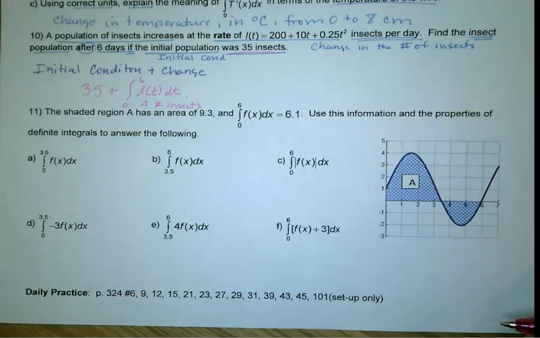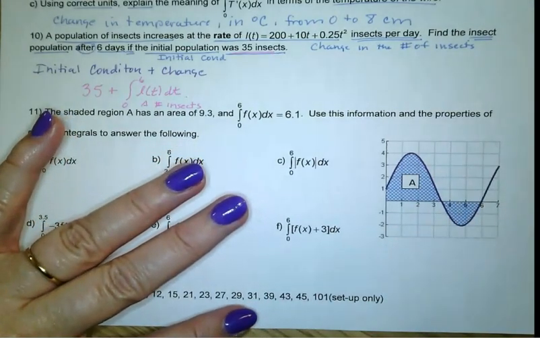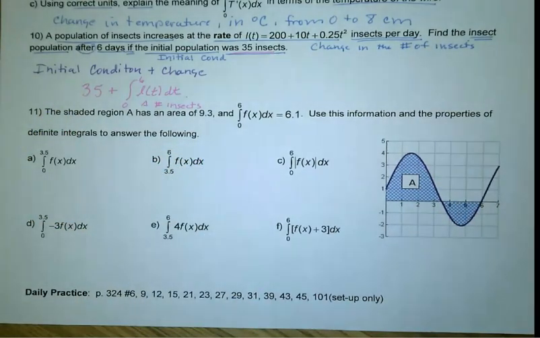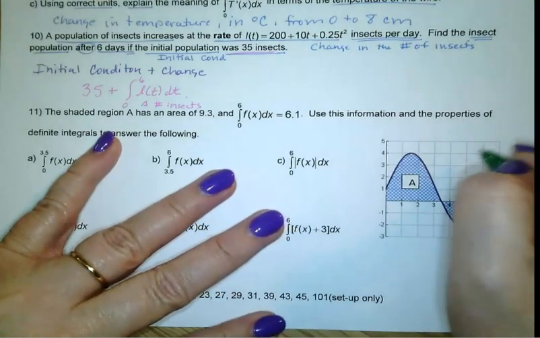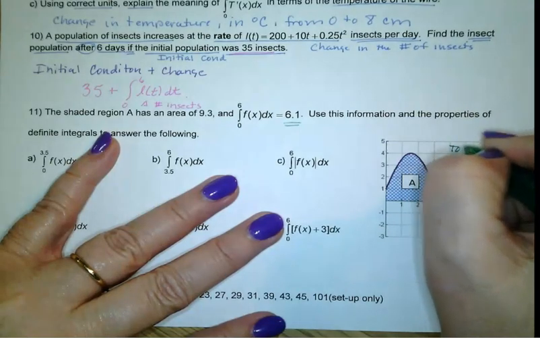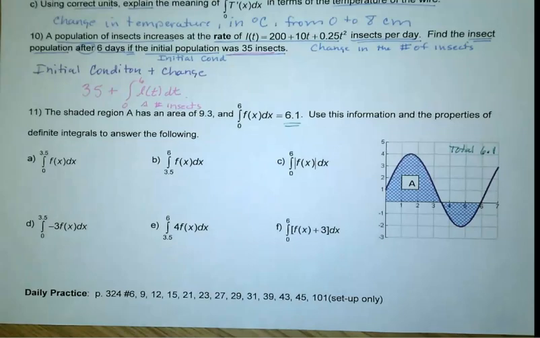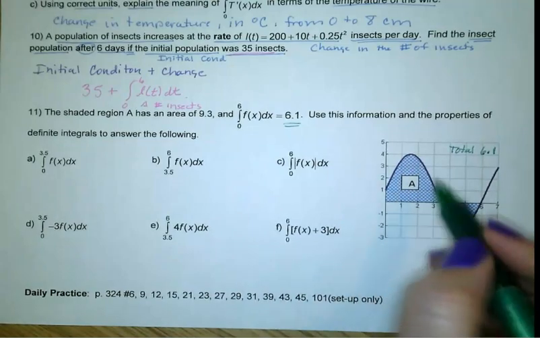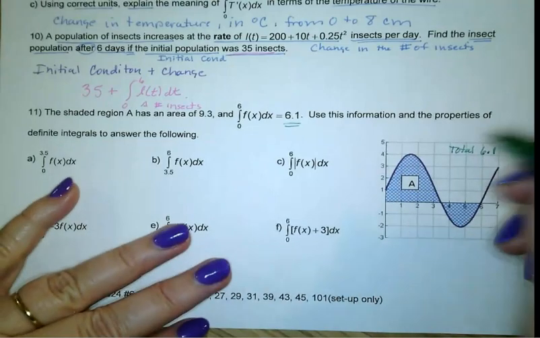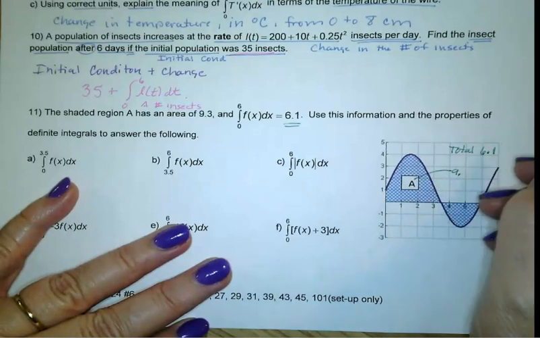So if I were doing this problem, I know that we have this total right here of 6.1. And I know that the area of part A is right here, and that is 9.3.